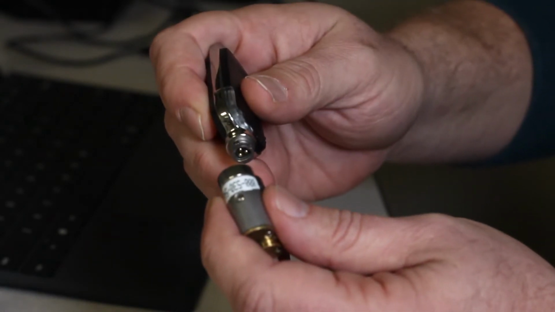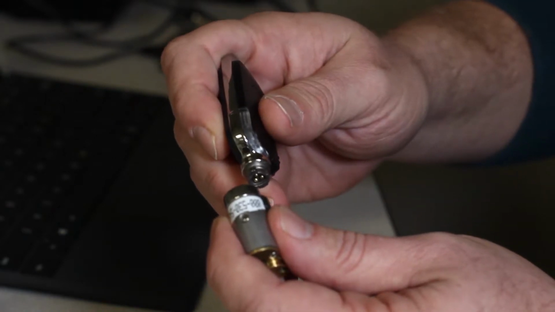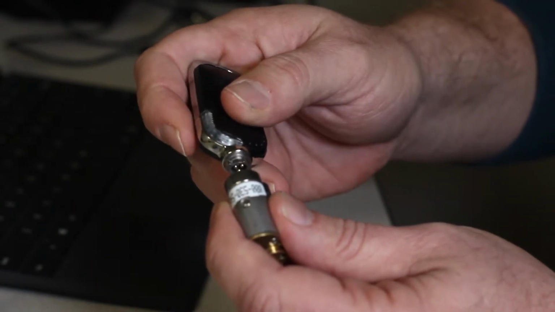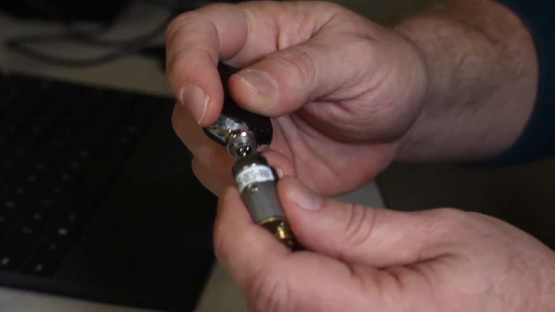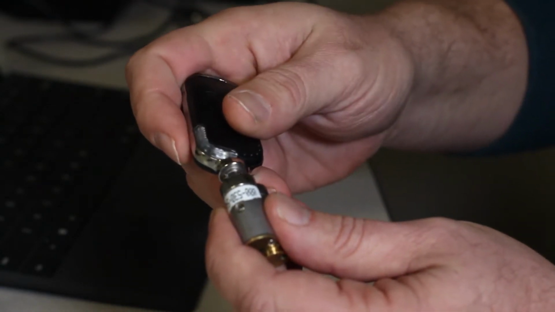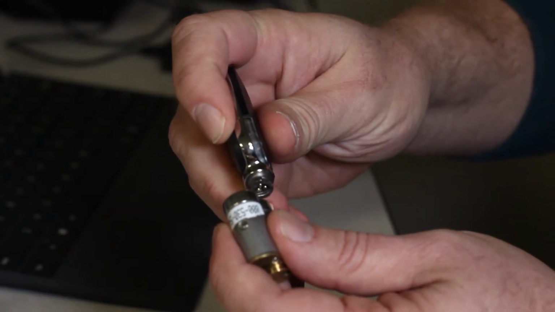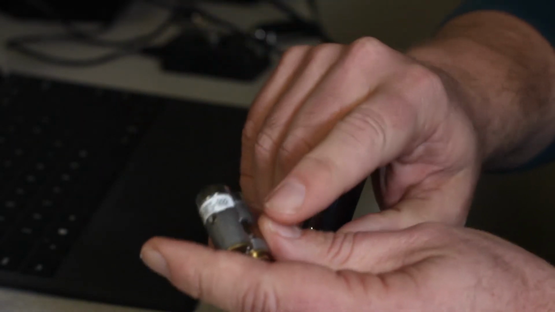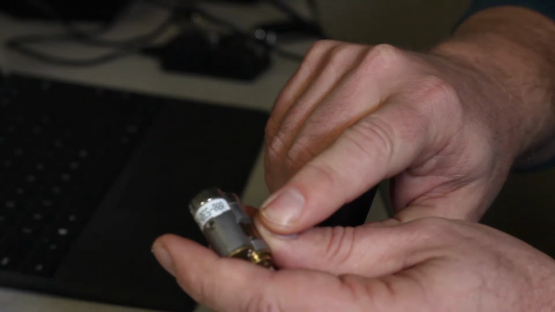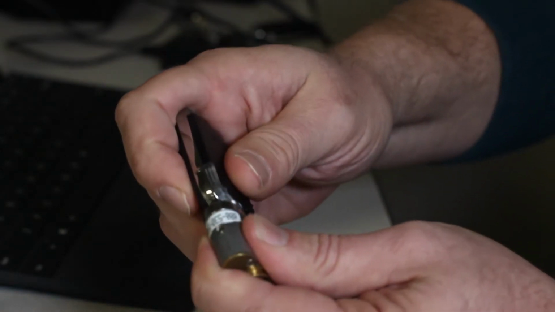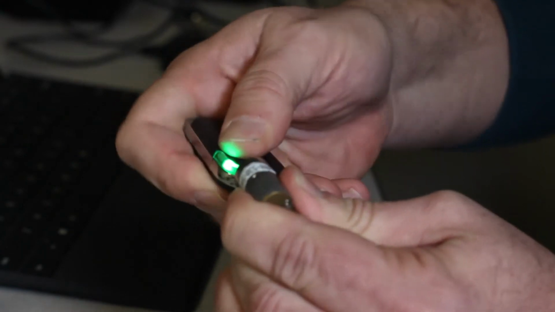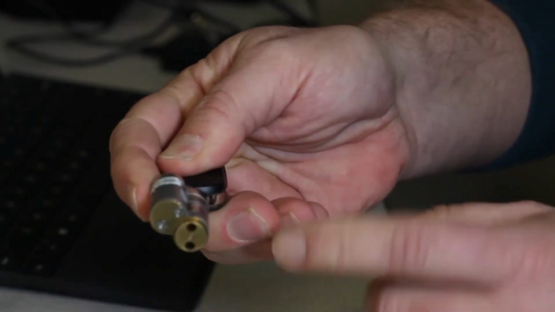I will insert the key and turn the key clockwise to about the 2 o'clock position. Once the green light goes off of the key, I will move the key back to 12 o'clock and then forward again, and that will drop this lug into the SFIC core. So I insert the key, get a green light, to 2 o'clock, back to 12, and forward again.